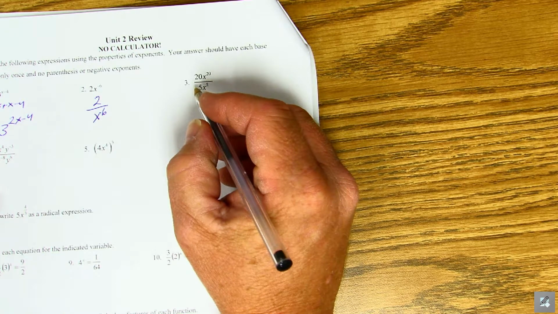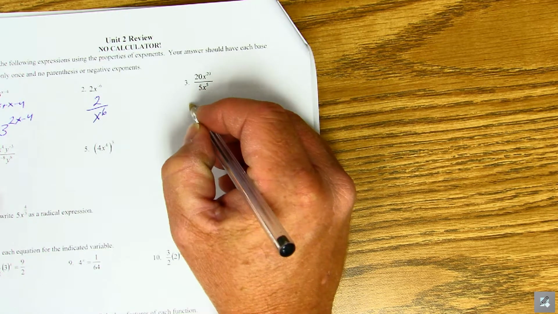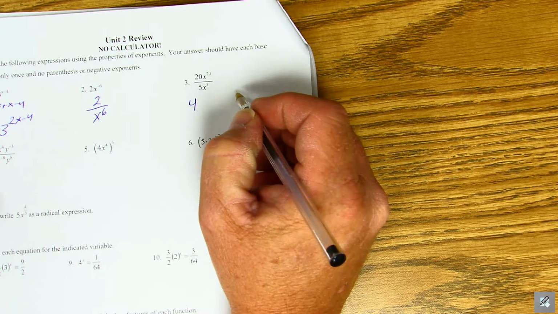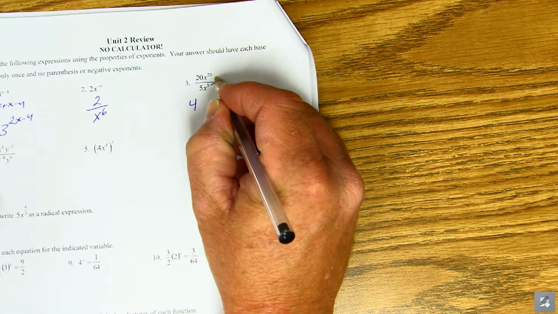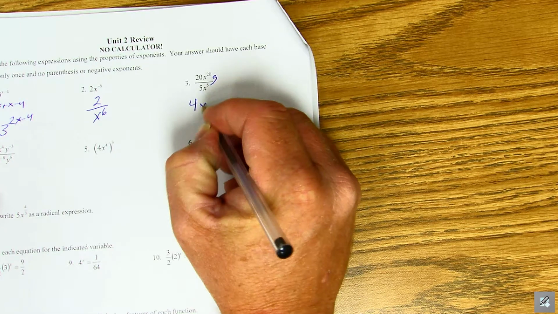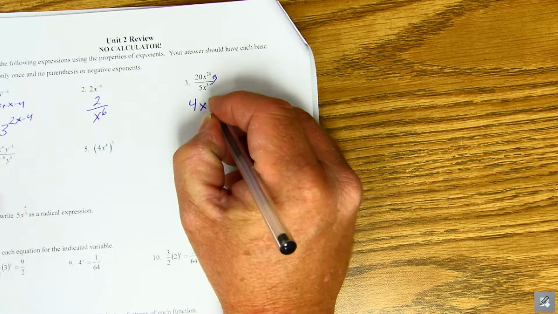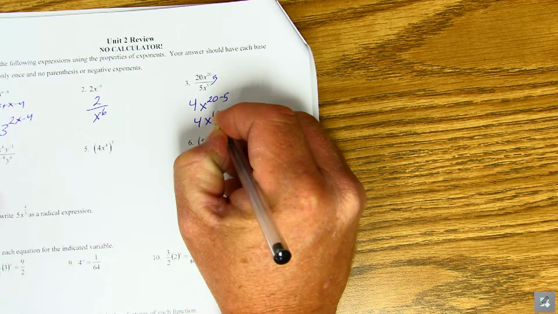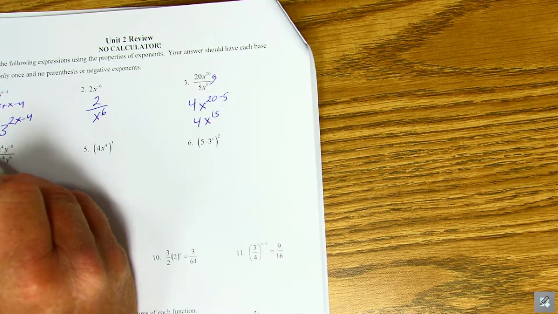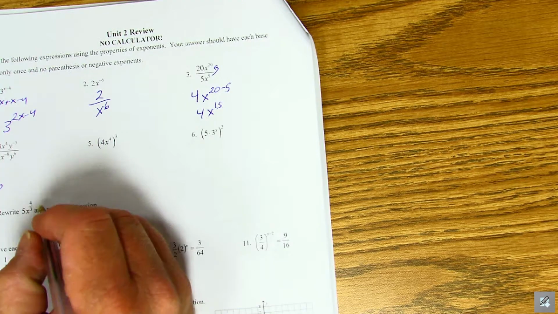Number 3, 20 divided by 5. Hey, don't forget you know how to divide 20 by 5. It's 4. Bases here are the same. 5 is smaller, it comes up. And we subtract. So this is going to be x to the 20 minus 5, which then is 4x to the 15.